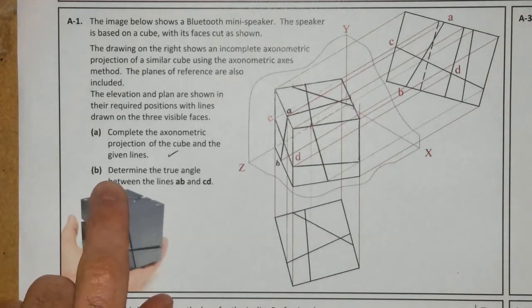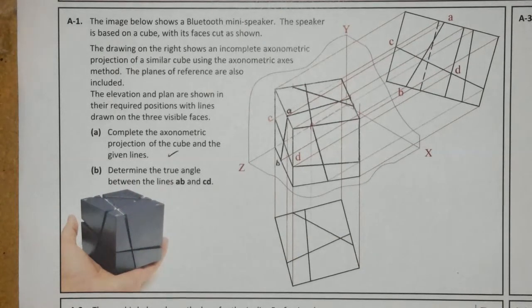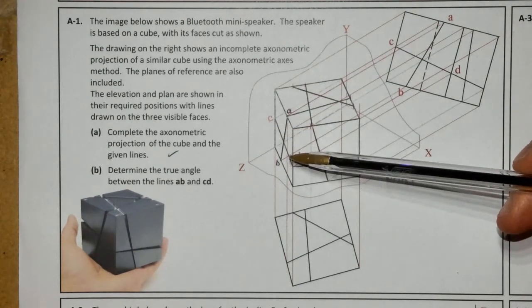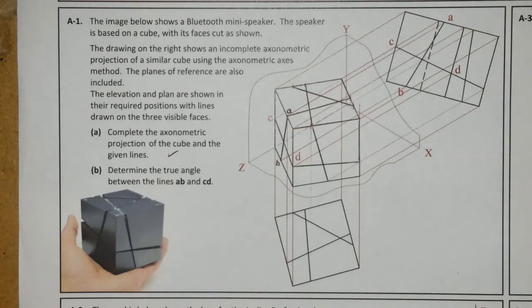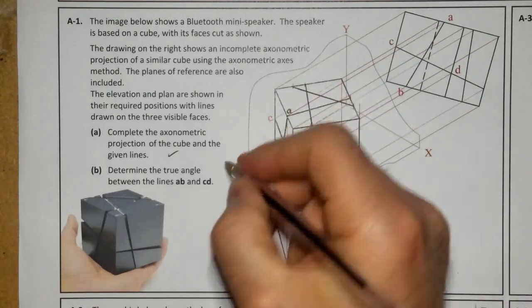Now, part B, determine the true angle between the lines AB and CD. Okay, anytime you want to see the true angle between something, you're always going to have to be able to look straight at it. So I want to see the true angle between the lines AB and CD. So the only way to possibly do that is technically if I was a little guy and I was literally standing right here.